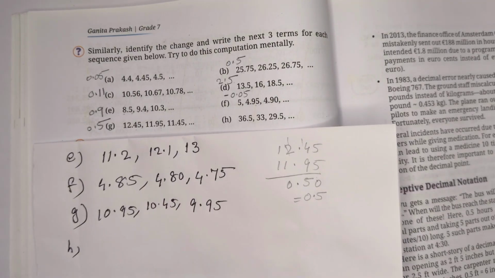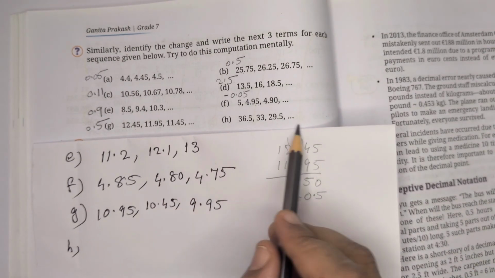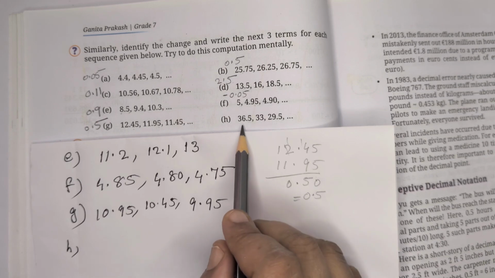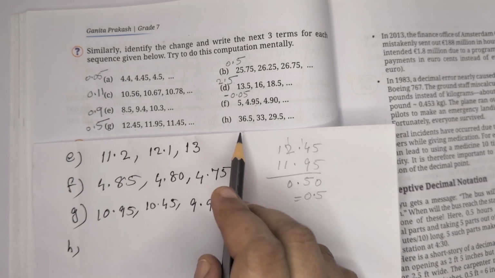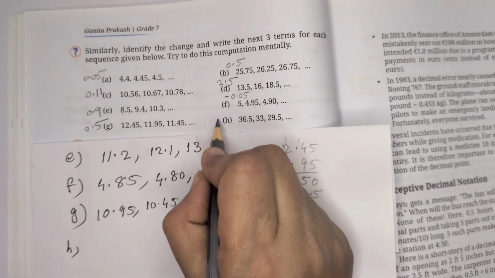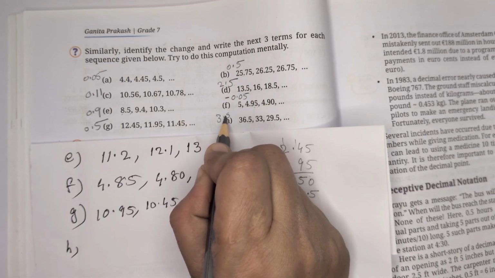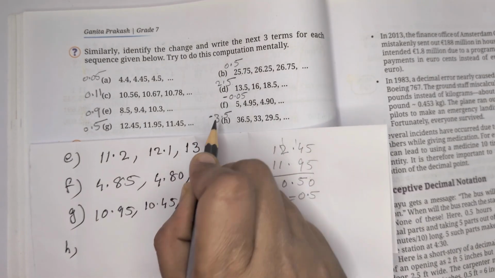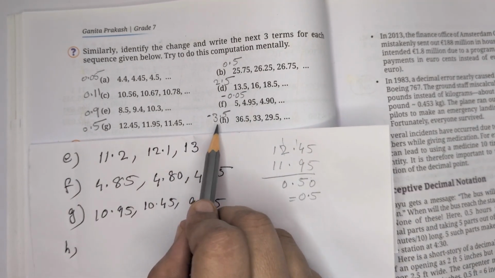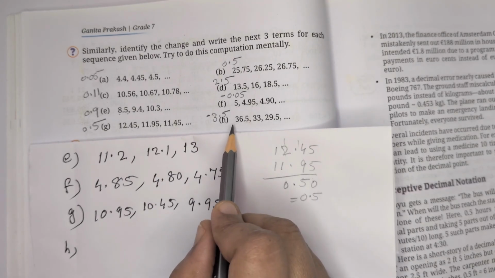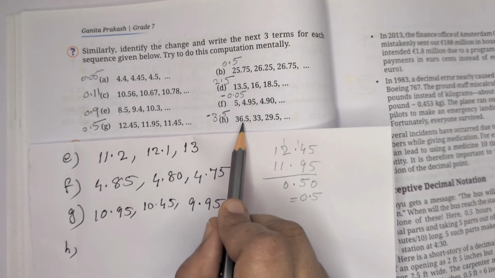Next one, 36.5, 33, that is also decreasing. In the same way we have to subtract. Here we will get 3.5. We can put subtraction by a minus sign. So if you are adding, we have to add negative 3.5 to that 36.5.